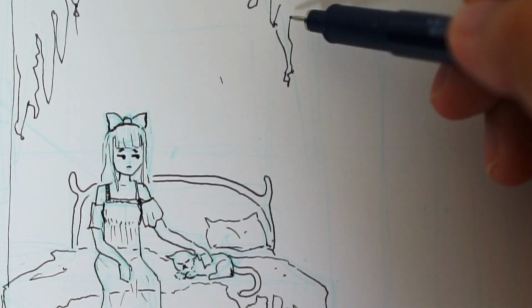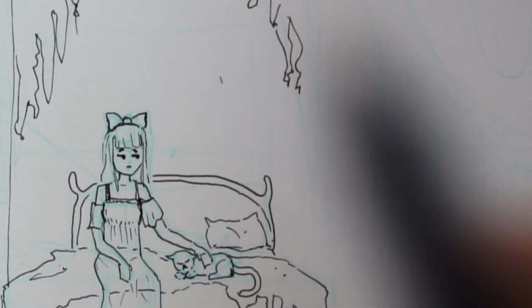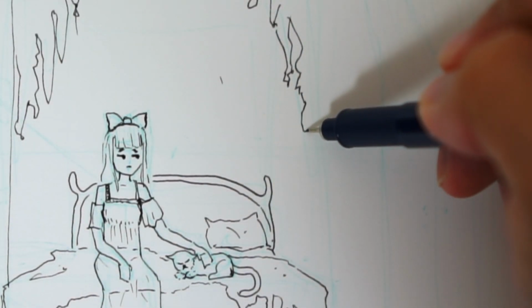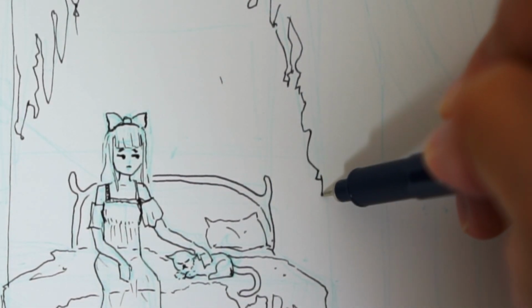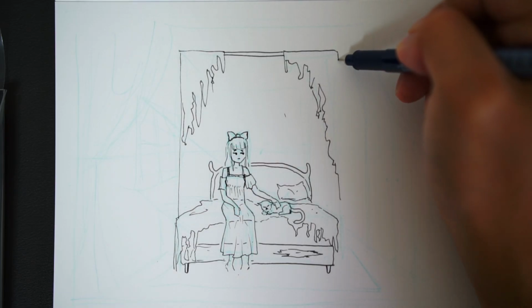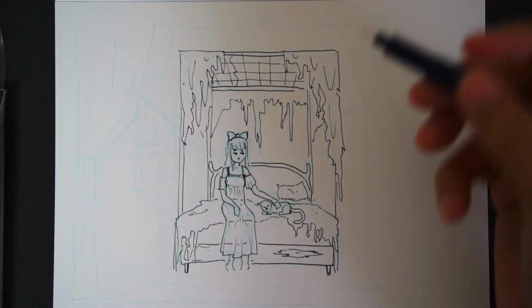Now, to make something look torn, it's important to create curved edges as well as the sharp edges. So curved edges, sharp edges. At least that's what I'm doing. I also want to add in more ghost related things here and there.